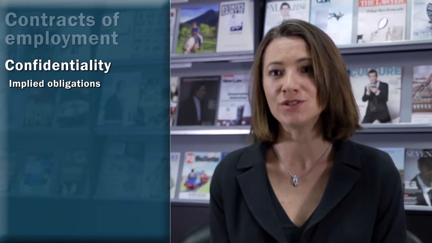Confidentiality is an important area. If you were simply to rely on your Section 1 statement, your written particulars, this wouldn't really cover it. Because even though there are implied duties on an employee to keep your confidential information confidential, those implied duties are not as extensive or as clear as what you can put in your contract.